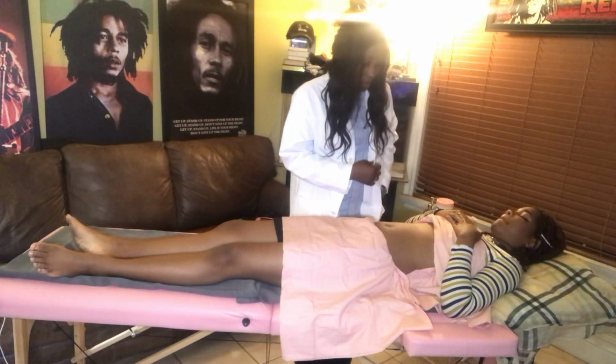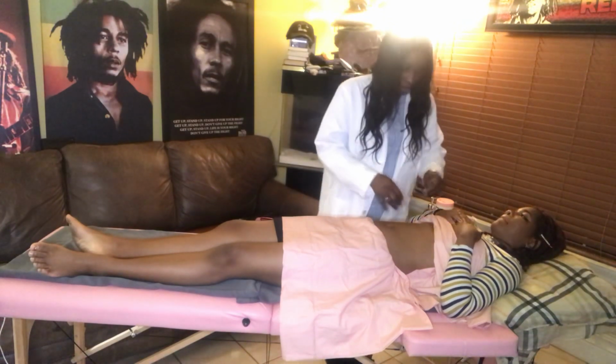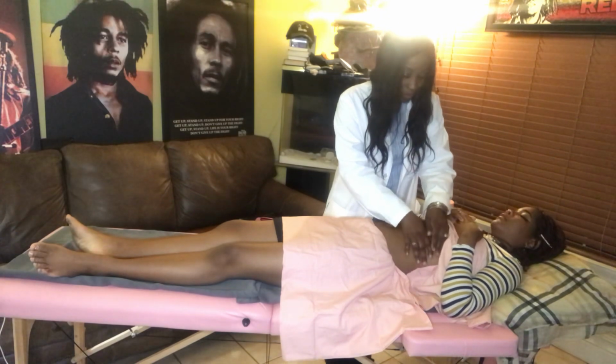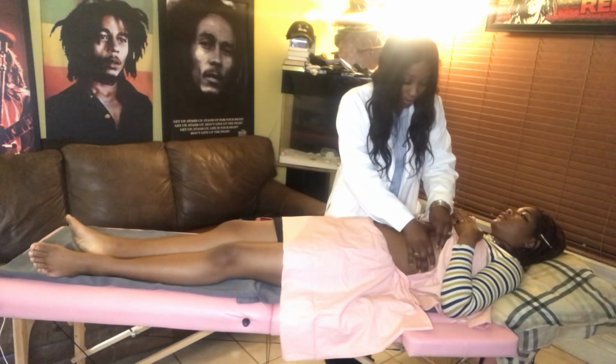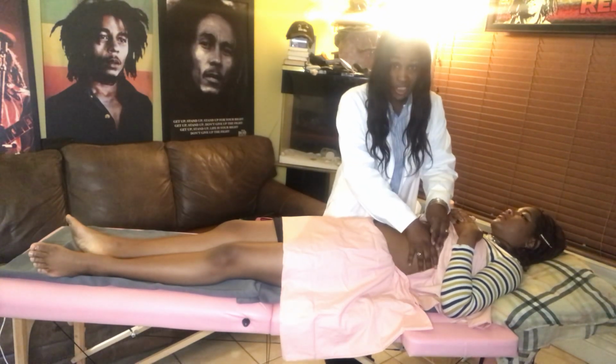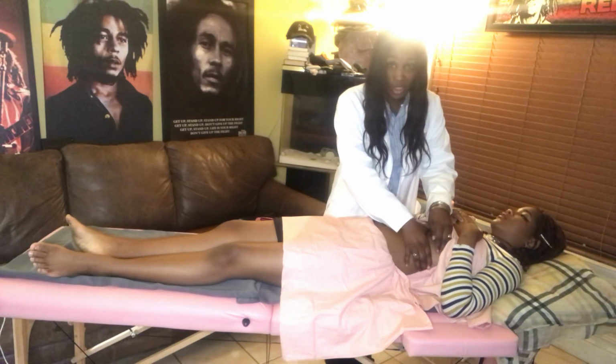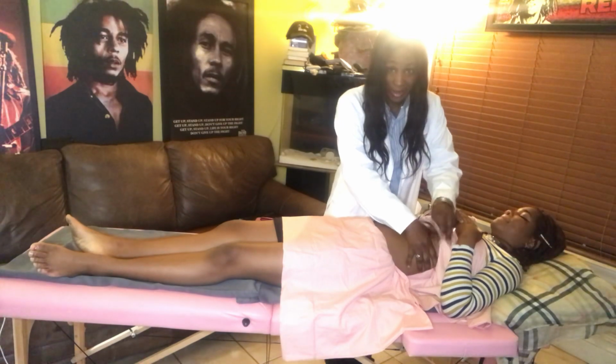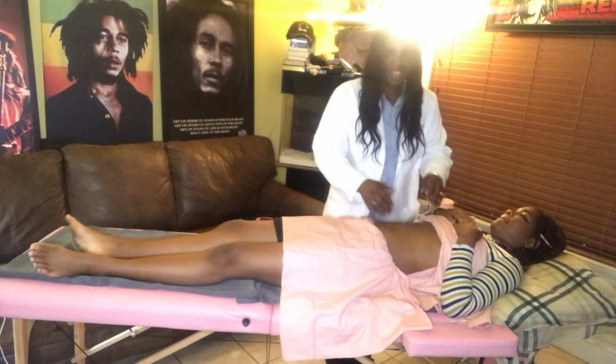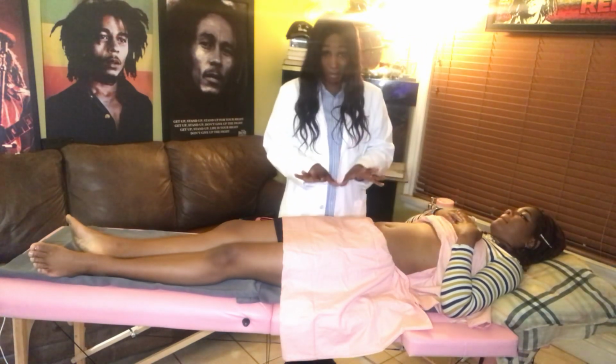Then I am going to percuss over the spleen, where I should not feel anything. A dull sound would indicate that she has an enlarged spleen, or splenomegaly. Okay, I'm just going to look at my notes to see if I missed anything.